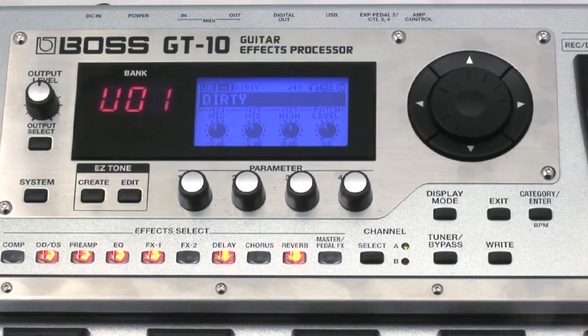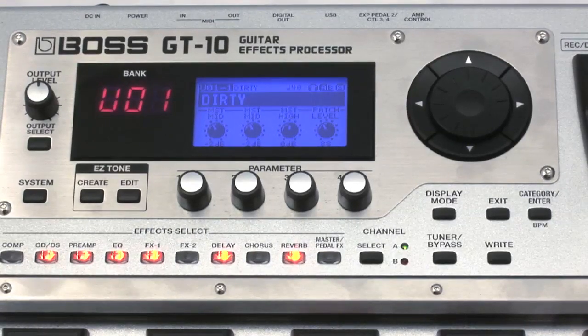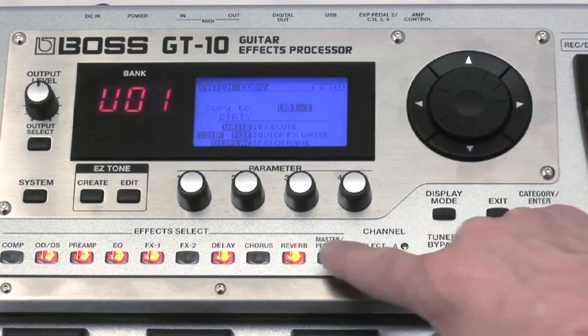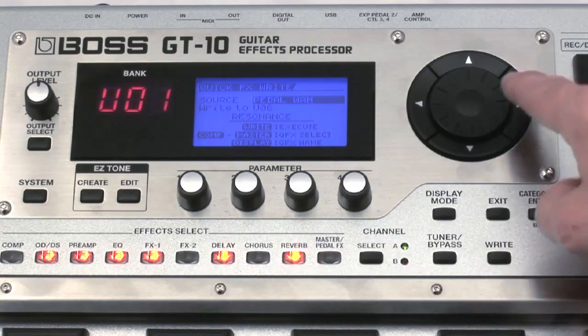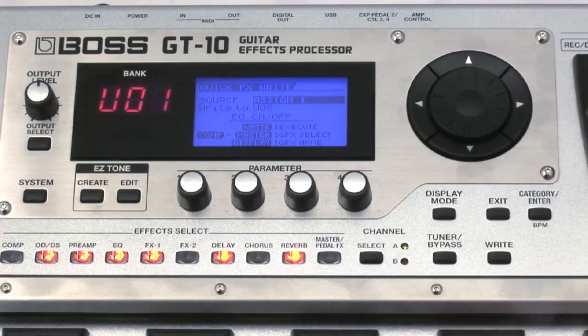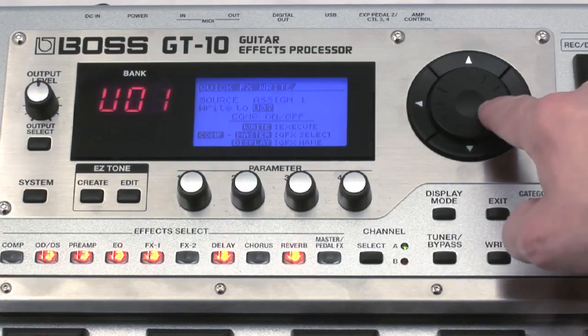Saving assignments. If you find that you tend to make the same pedal assignments repeatedly in different patches, you can save time by saving your assignment to one of 10 quick presets. Simply press Write, then press the Master button. Now with Source highlighted, rotate the dial to call up the assignment that you want to save, for example, Assign 1. Now press the Down cursor button and dial up one of the 10 positions that you want to save it to.